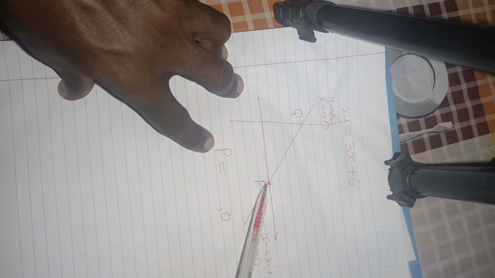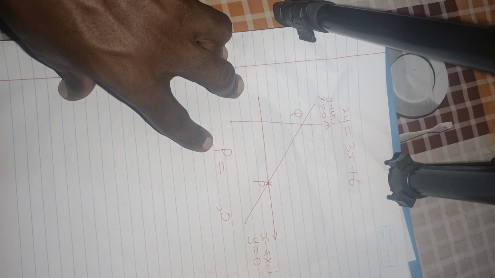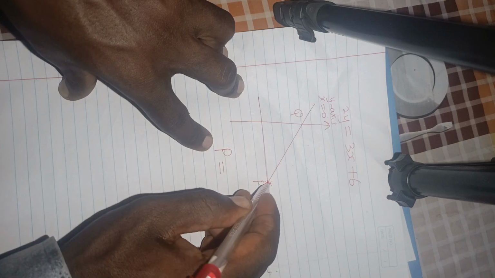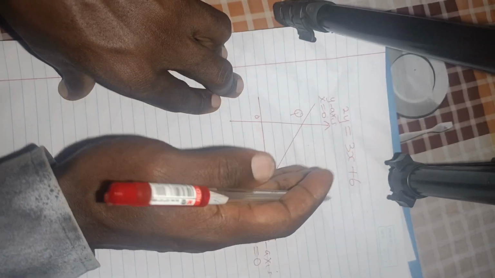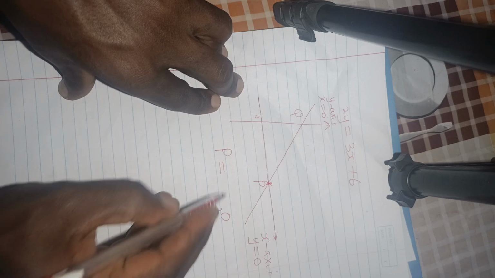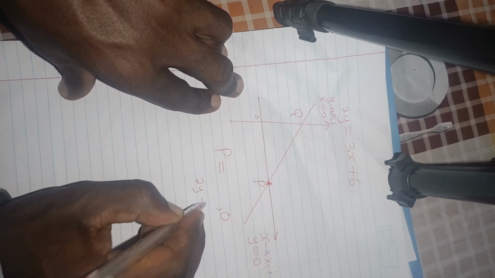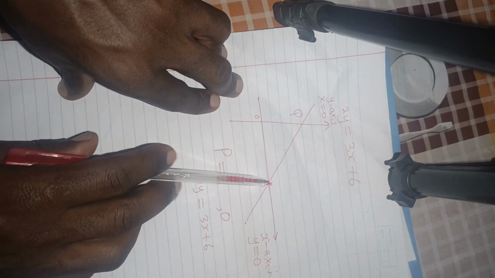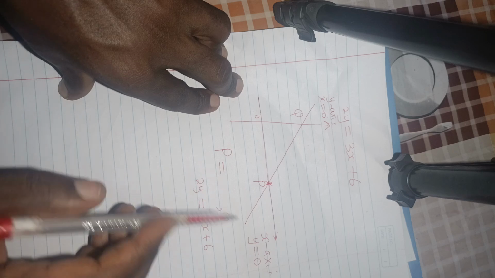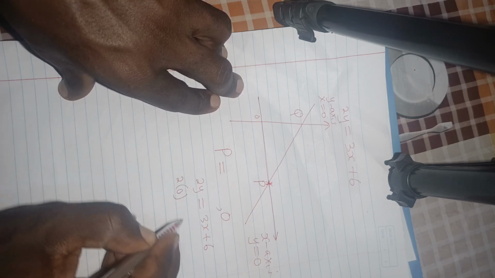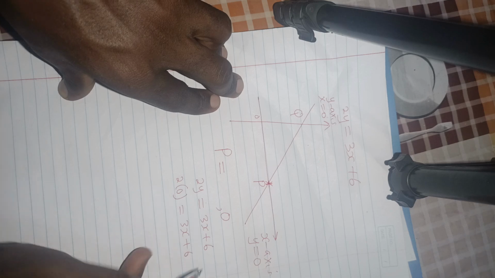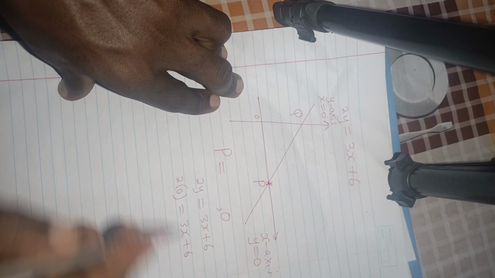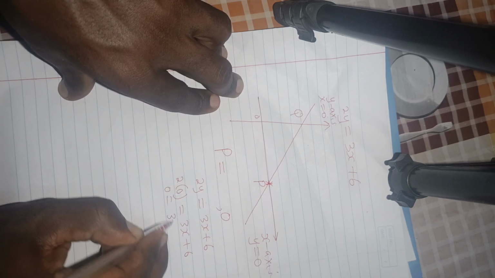So if I want to get the coordinates at point P where the line cuts the x-axis, I need to know first that the value of y is 0. So what will be the corresponding value of x? I need to come here and say 2y = 3x + 6. And I know very well that at point P, the value of y is 0. So I substitute y with 0, so I'm going to have 0 = 3x + 6.